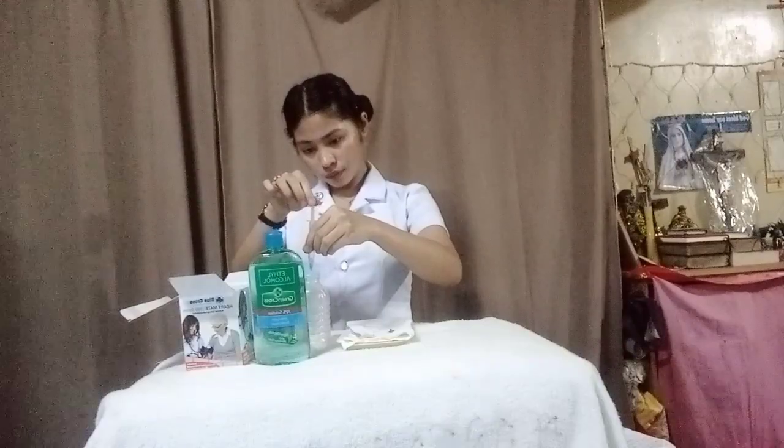And now inject it into the vial. Now there are no air bubbles, so we can just cap it and place it on the hypodermic tray, and then write the drug name and dosage on the medication ticket and place it into the hypodermic tray.